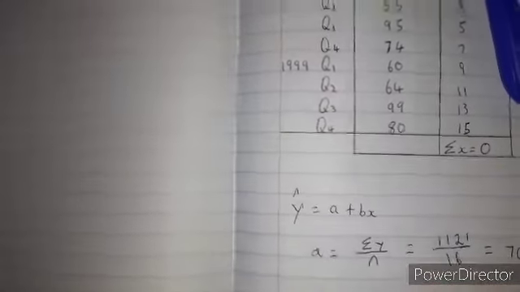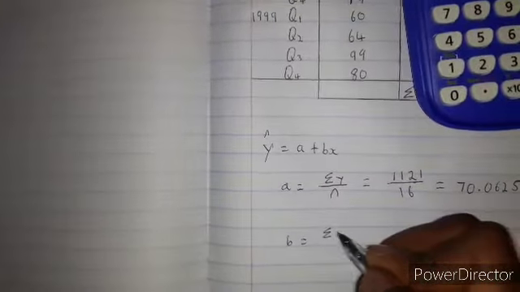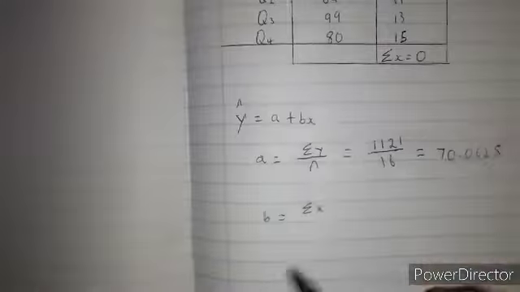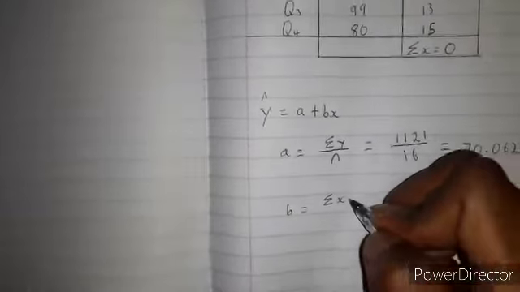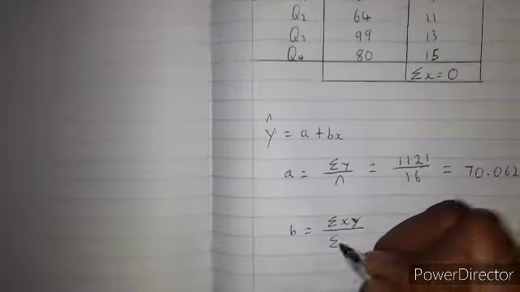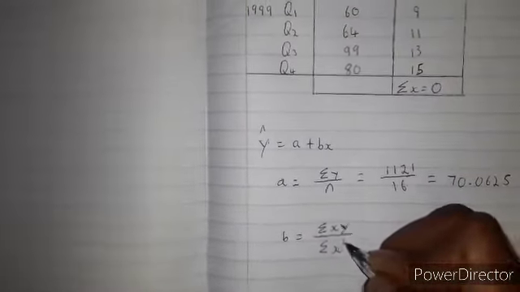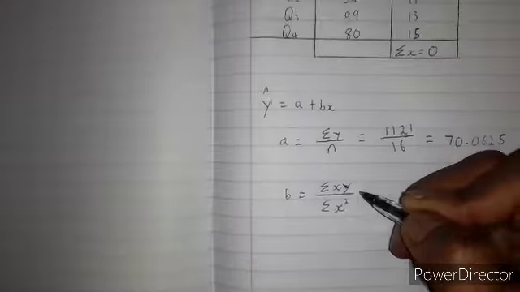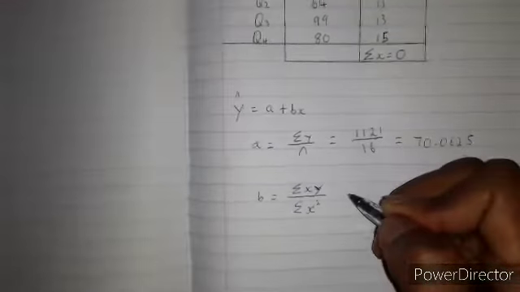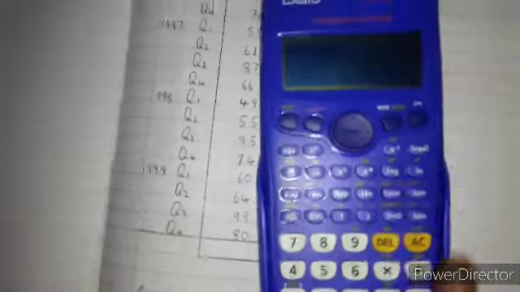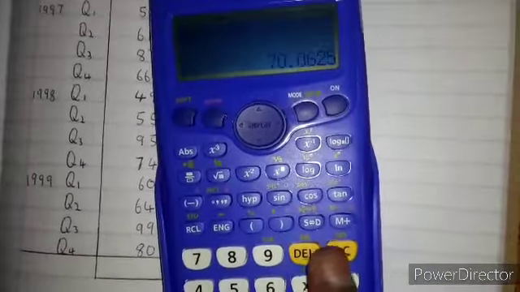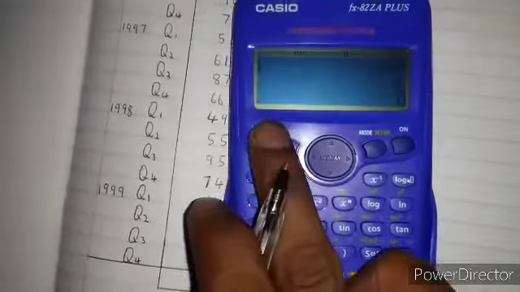Then b is equal to the sum of xy divided by the sum of x squared. Press AC.